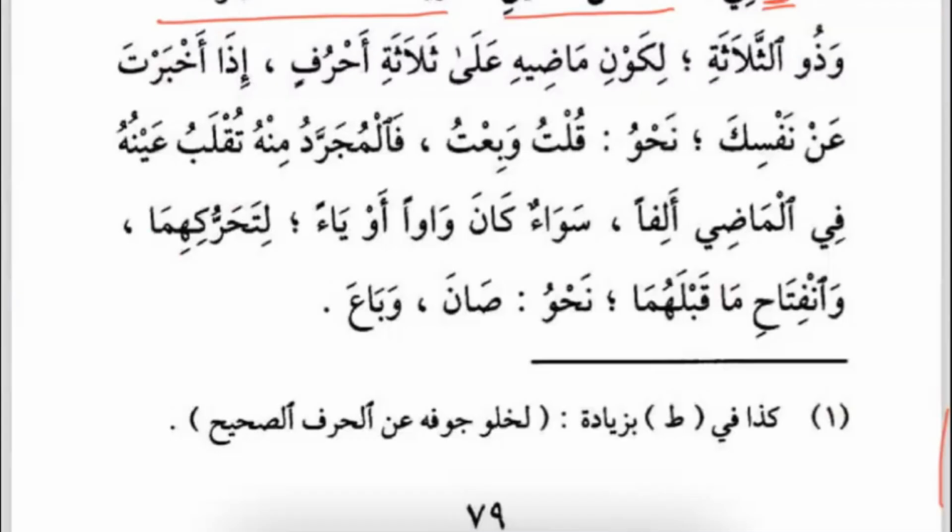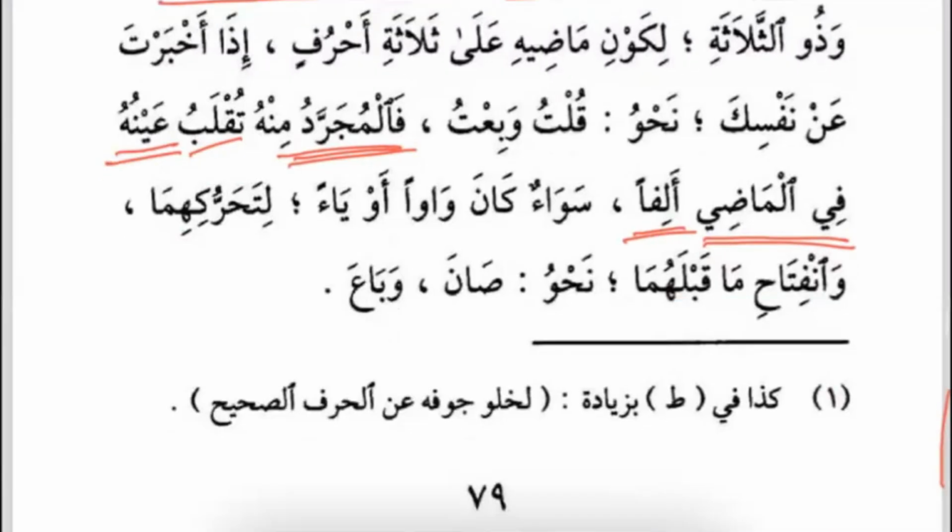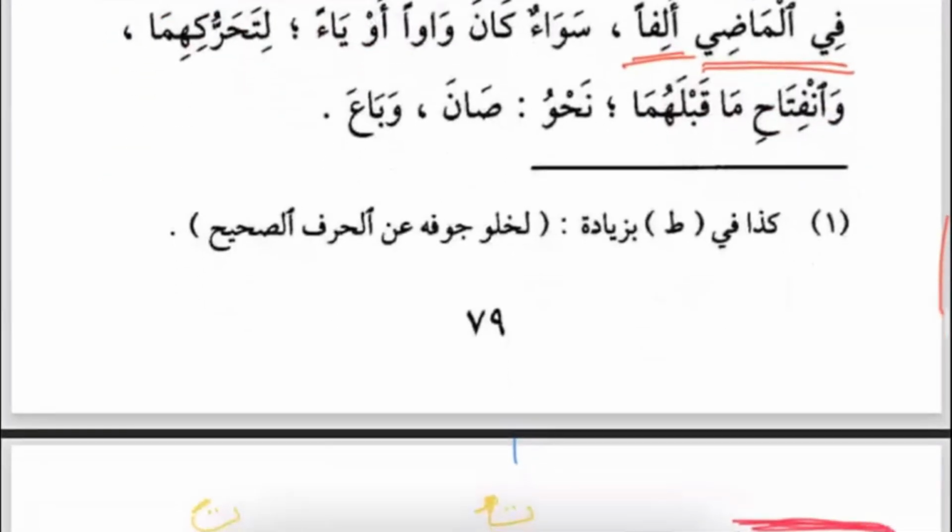The mujarrad. Mujarrad means the one that has no extra letters. Its middle letter, tuqlabu aynuhu, in the past tense, is flipped into an alif. Sawa'un kana wawan aw ya'a, whether that middle letter were a wow or a ya.